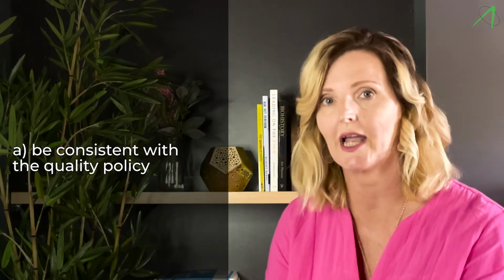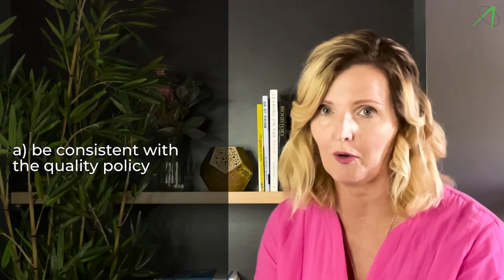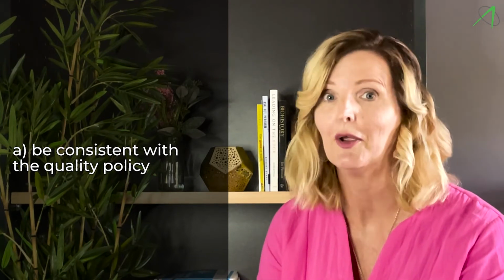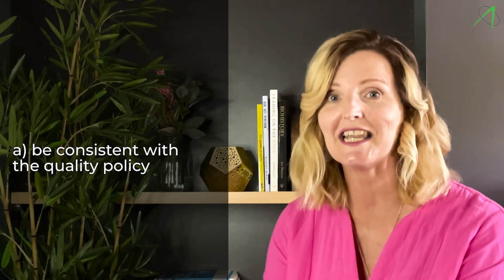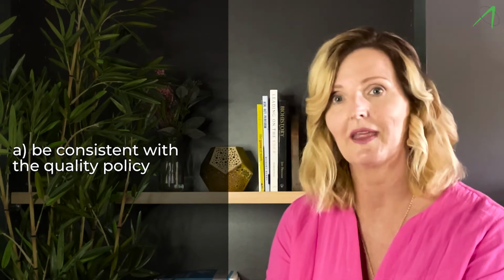Now, moving along in clause 6.2.1, it does state that the quality objectives shall be consistent with the quality policy. Well, look at that. When we set our quality objectives, they need to somehow align with our intent and commitment that we documented in our quality policy. I would hope so. What a great way to ensure that our intent from our policy is met. Be sure to check out our video for clause 5.2 quality policy if you need a refresher.